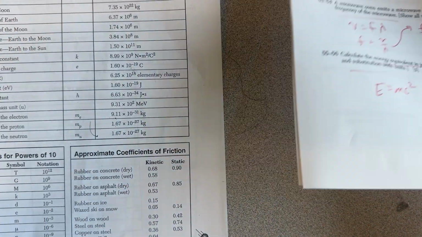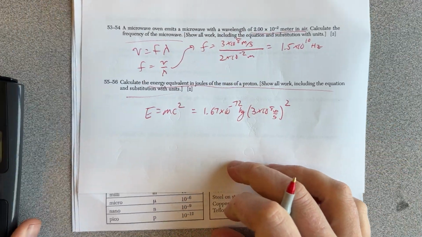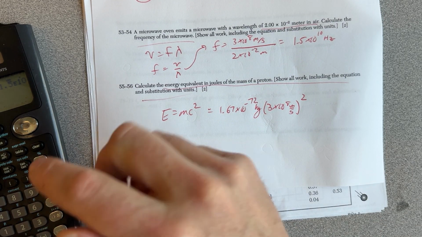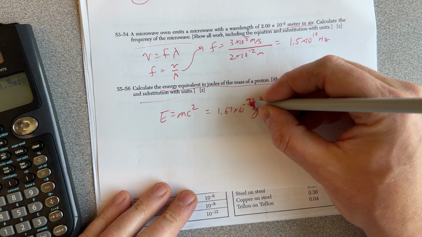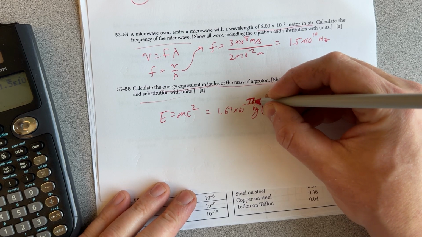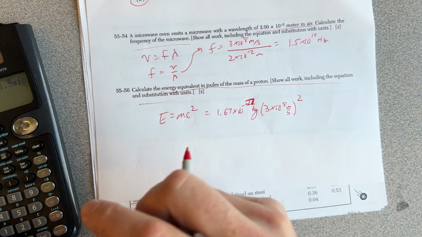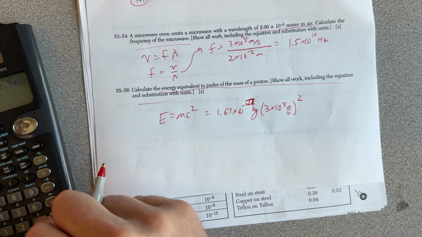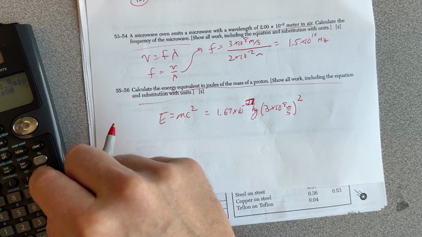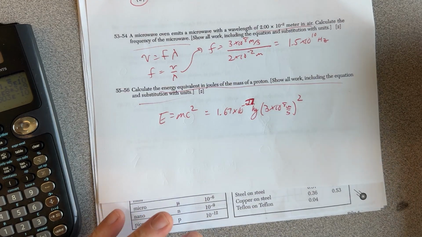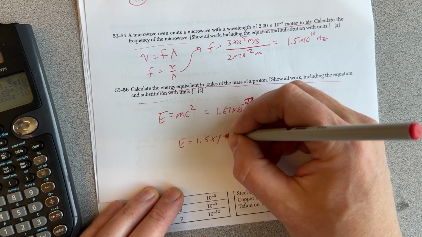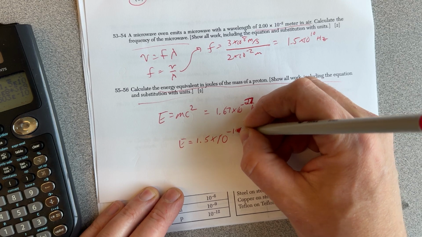We did this one in class. It's always a good one to know. 1.67, whoa, what did I do here? I wrote that backwards. I said 27 and I wrote 72. That's unfortunate. 1.67e-27 times 3e8 times 3e8. Sometimes it's just better to multiply it by the same number twice.